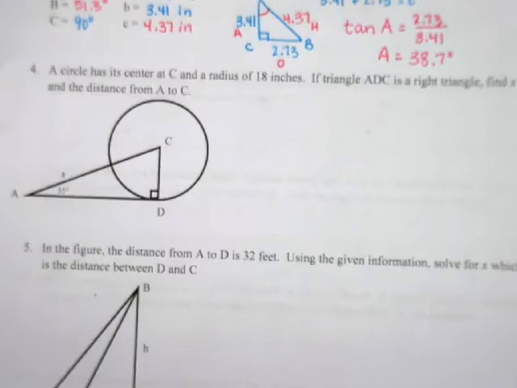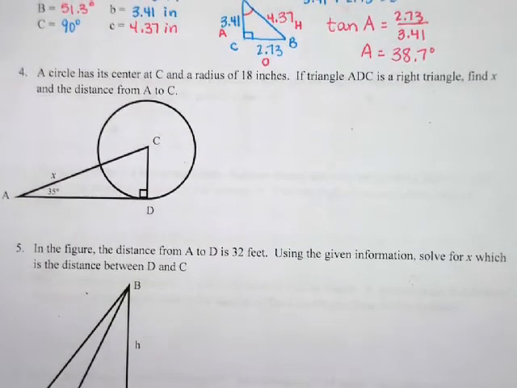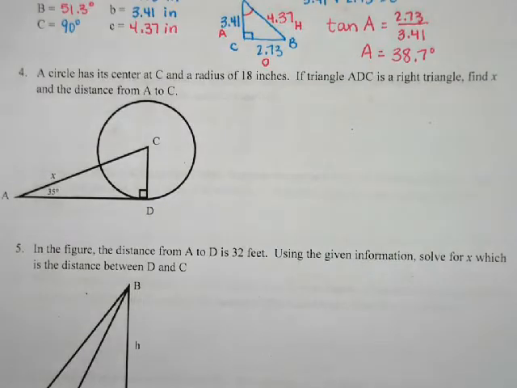Let's see if I can zoom out so I can see what it says. Number 4 says, a circle has its center at C and a radius of 18 inches long. If triangle ADC is a right triangle, find X and the distance from A to C. All right, so we know a few things.